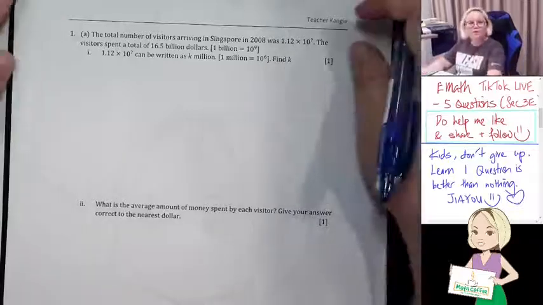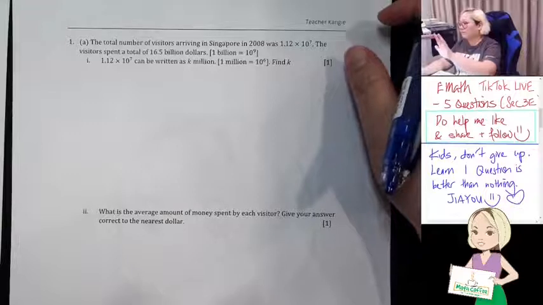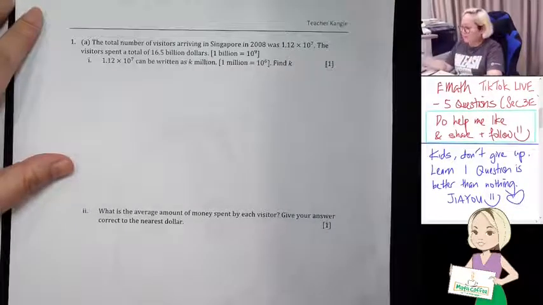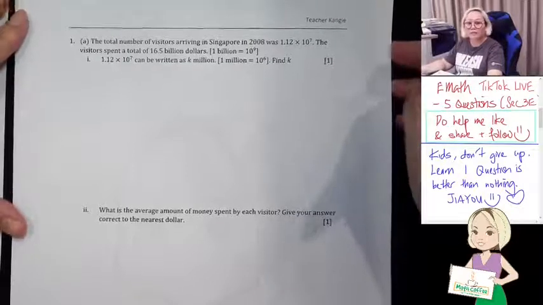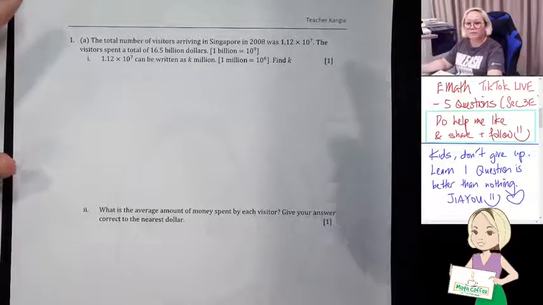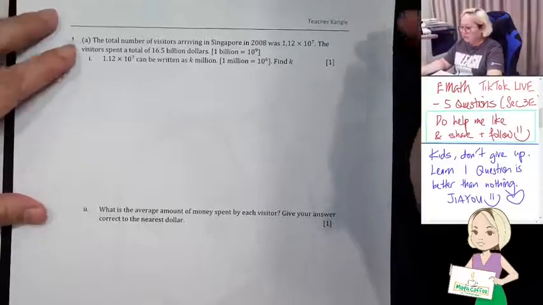Okay, so the first question is standard form. Most students learn this in Sec 3. Today is Sec 3E. So first question, standard form.